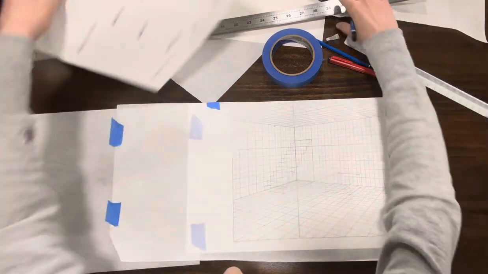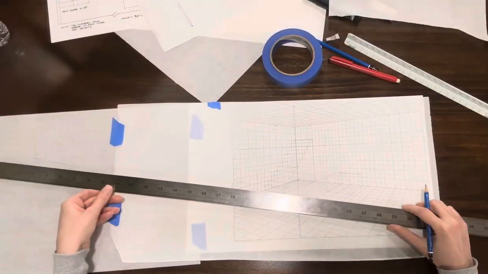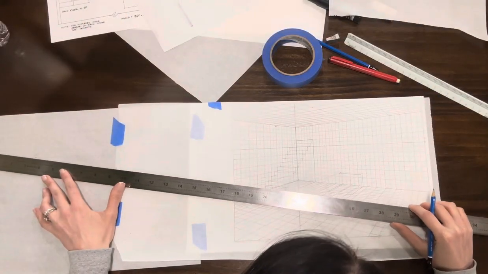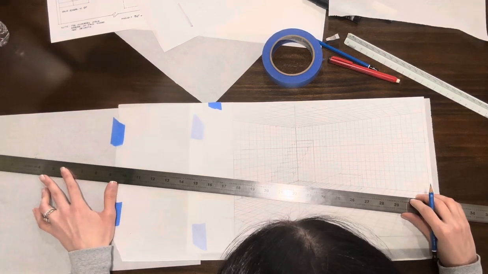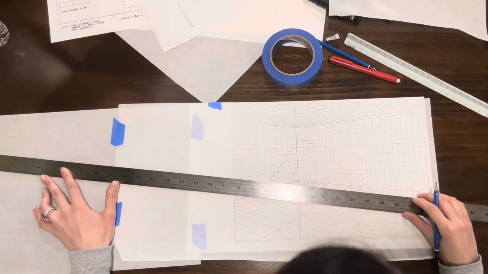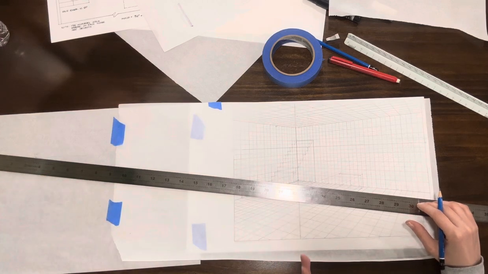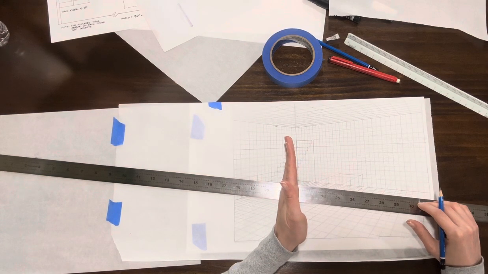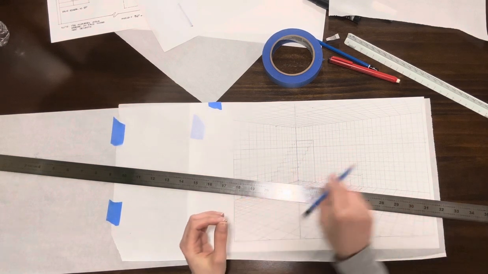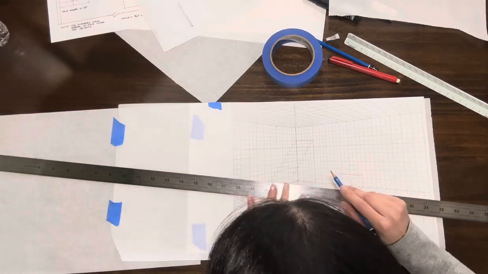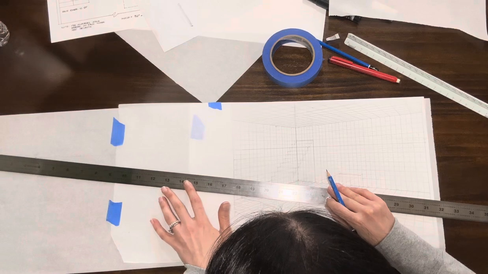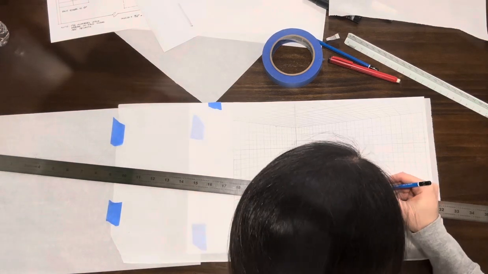Both vanishing points. I should emphasize something here. In 2-point perspective, we don't have any straight horizontal line anymore. We have either vertical straight lines, or lines that go to this vanishing point or the other vanishing point. The straight horizontal line is just for 1-point perspective.